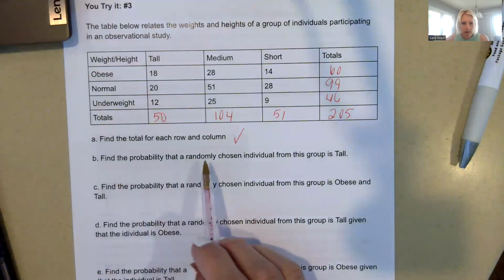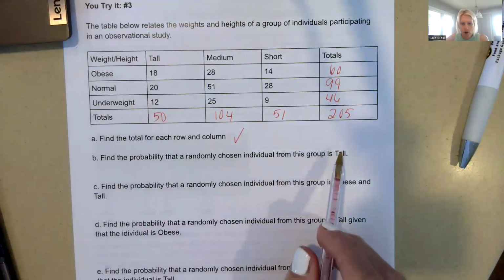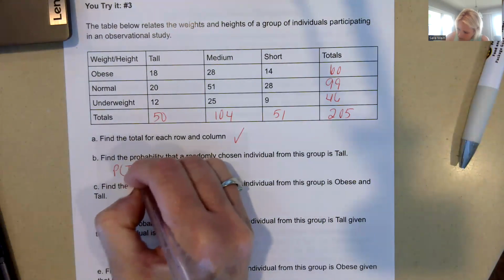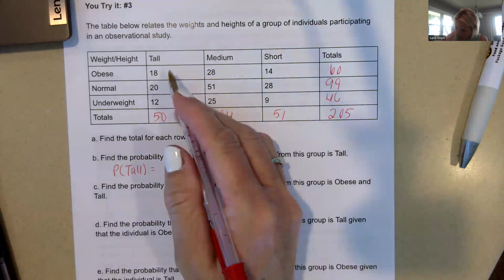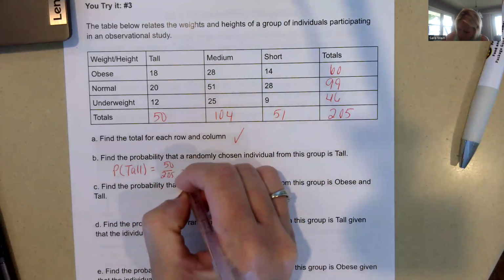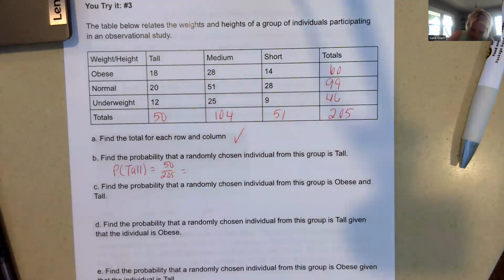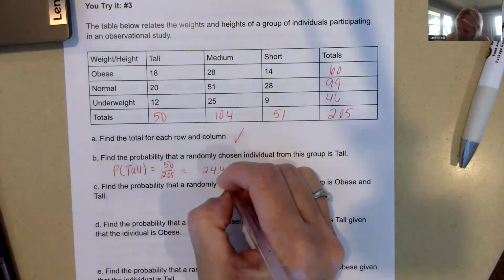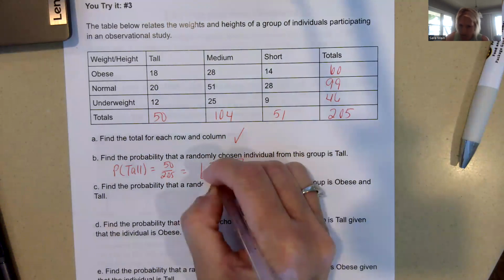Find the probability that a randomly chosen individual from this group is tall. So we just want to know the probability of tall. So tall would be the 50 people out of the 205. So that would be 24.4% rounded to 1 decimal.